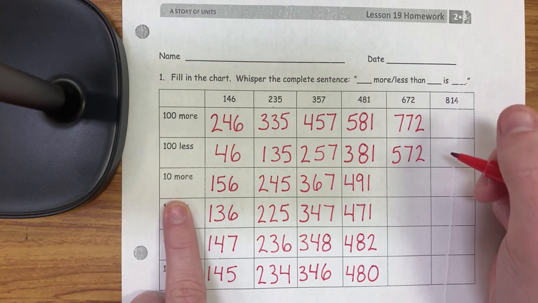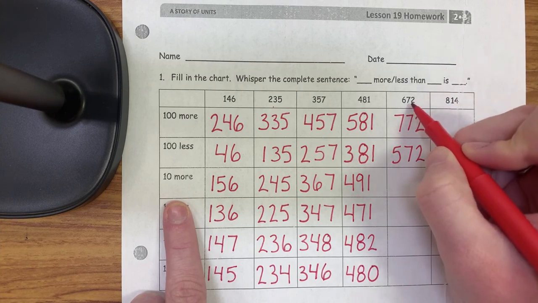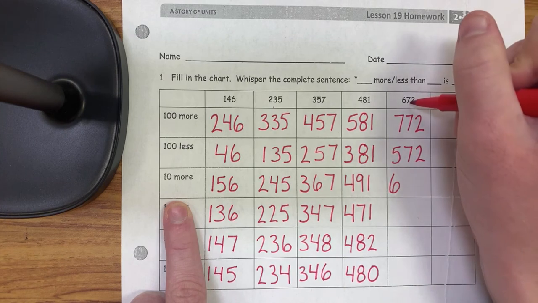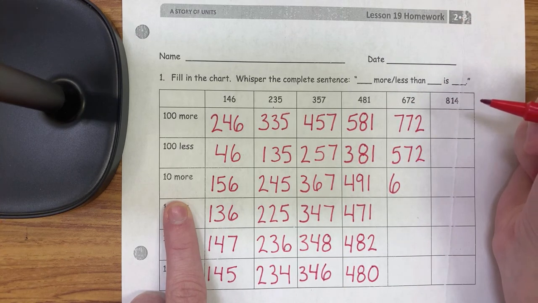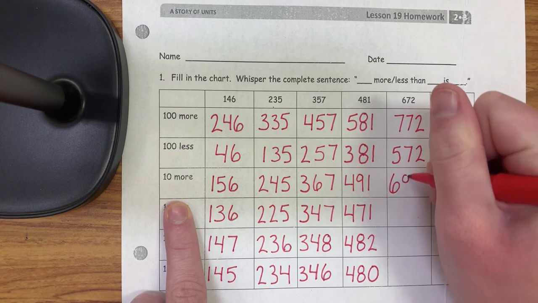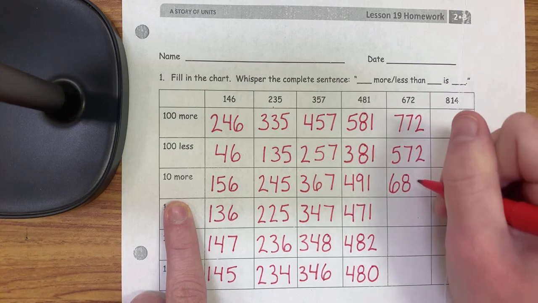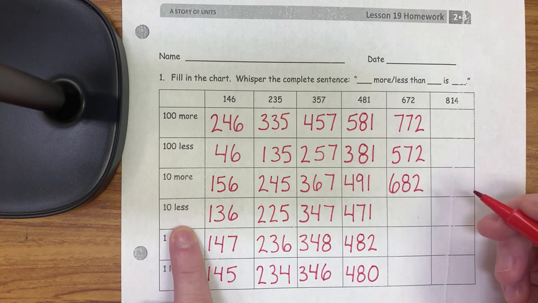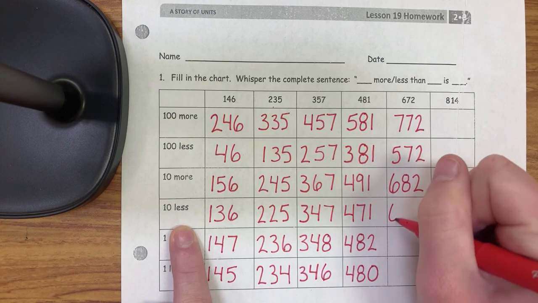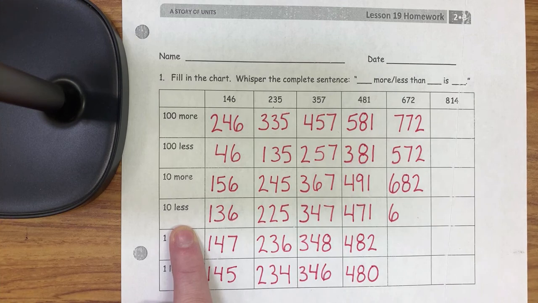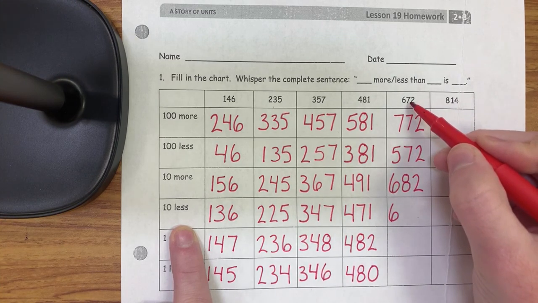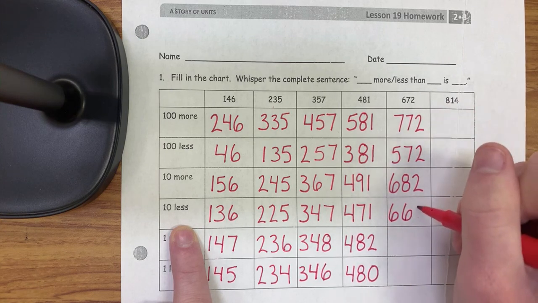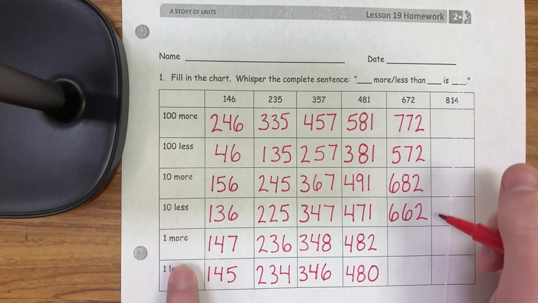Now we're focusing on 10 more in our tens place. So again, 6 now stays the same. But our 7 in our tens place needs to become 8 to make 10 more. And then the 2 in our ones place stays the same as well. And now we're doing the opposite. So our 6 in our hundreds stays the same, but 10 less than 7 gives us 6. And then the 2 in our ones place stays the same.